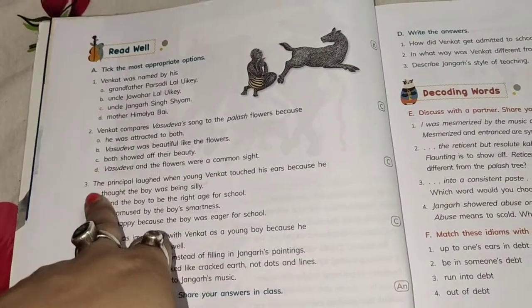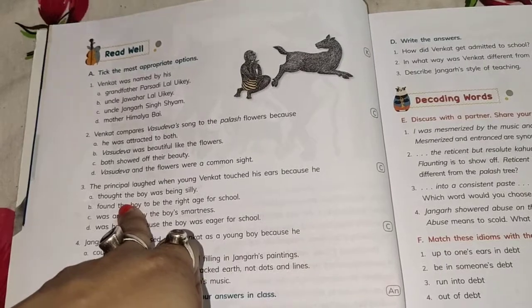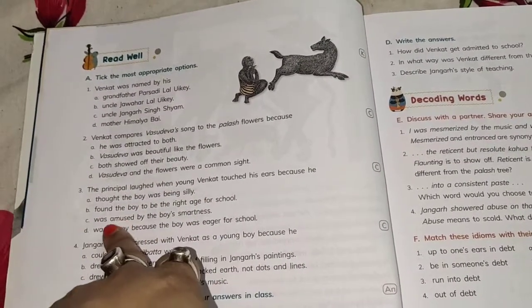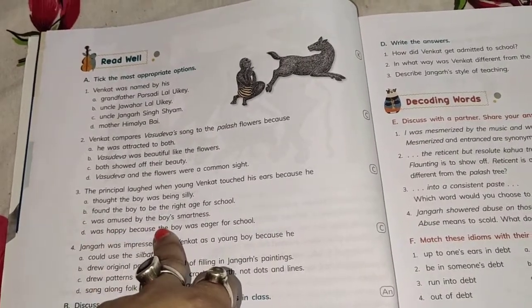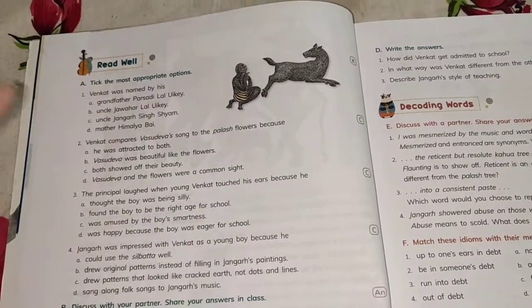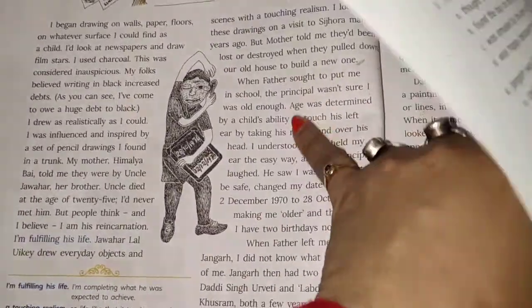Okay. Next, the principal laughed when the young Venkat touched his ears because he thought the boy was being silly, found the boy to be the right age for school, was amused by the boy's smartness, or was happy because the boy was eager for school. What should be the answer? You will get this answer in this paragraph, in this line here.